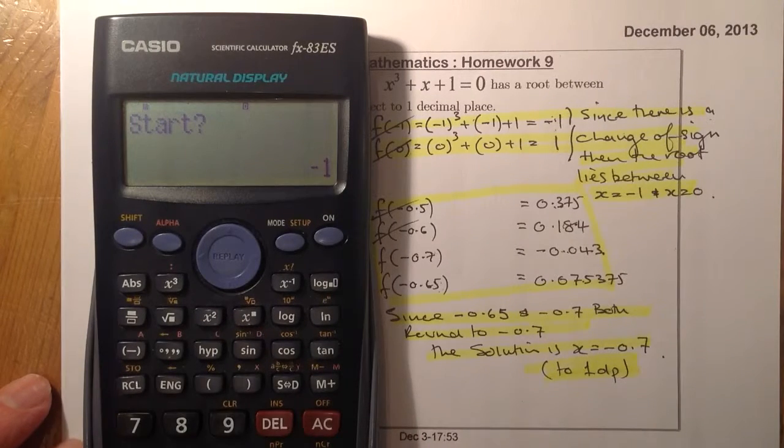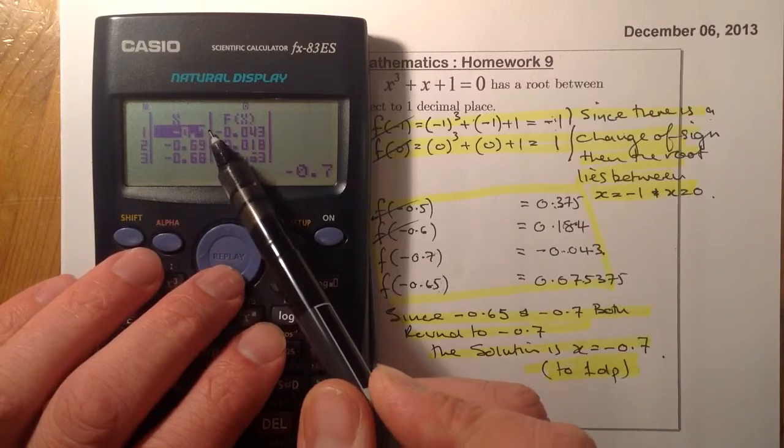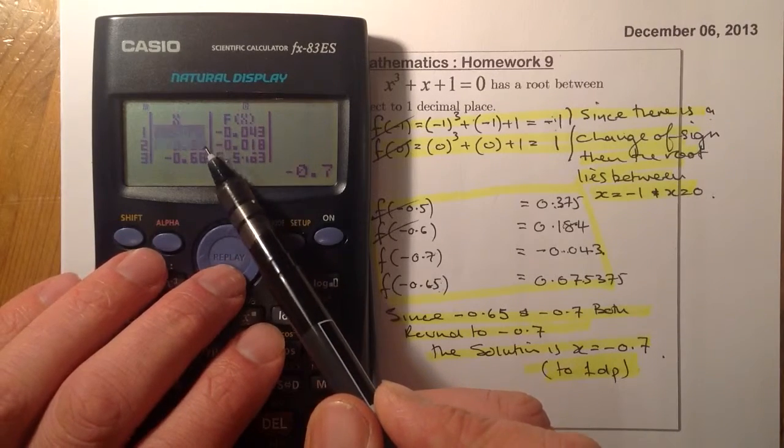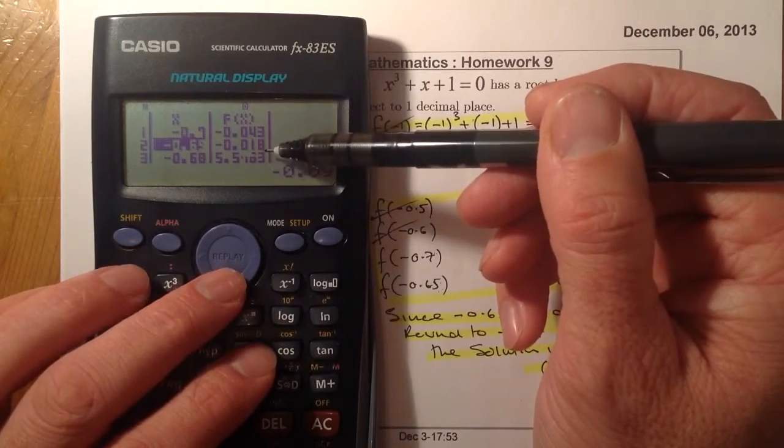Right, let's cancel again. And what I'll do is from there press the equals button. I'm going to start at, let's see, that was -0.7, wasn't it? So -0.7 is where I'm going to start. I'm going to end at -0.6 because that's where the change of sign was. Because I'm using 0.1, I want to go a bit deeper, so I'm going to go 0.01. Okay, that should give me another 10 values between -0.7 and -0.6. So if I scroll down in the calculator again, there's -0.7, -0.6 there. I can see that there's a change of sign here.